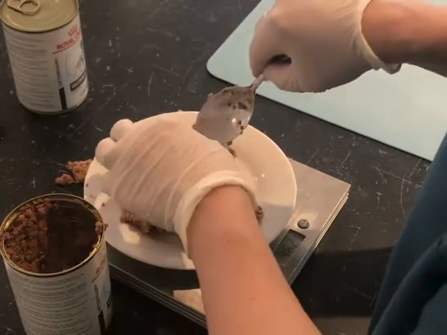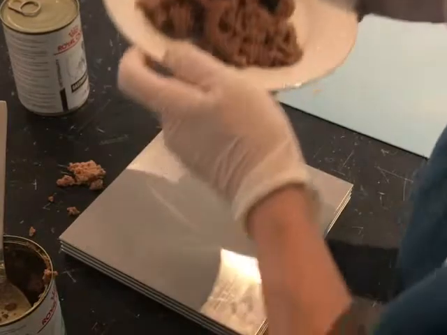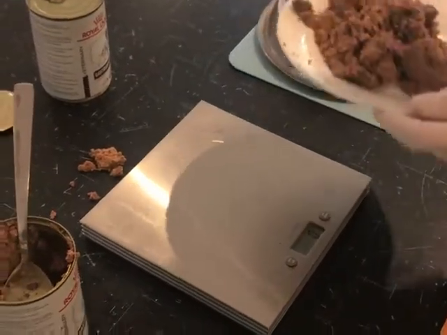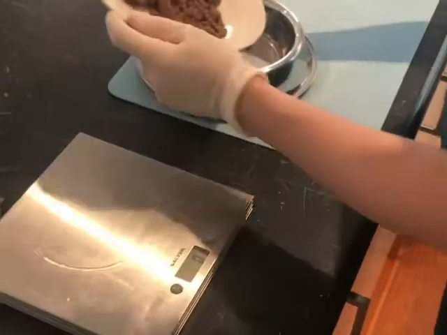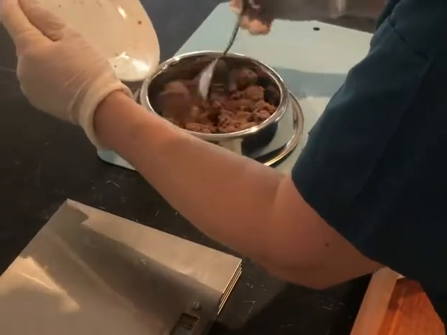That's it. We'll have to settle at 462 for today. We can take a gram off of his next feed and we can write that on the chart. So I'm just going to put that in to his chart.